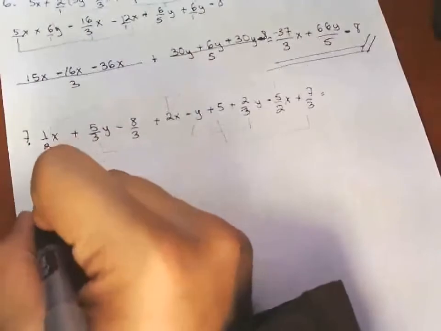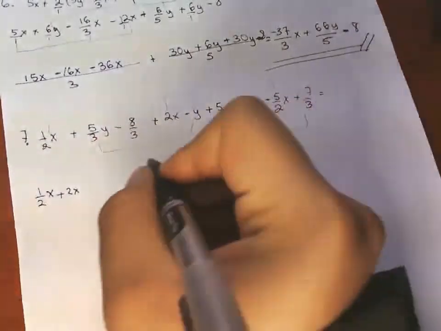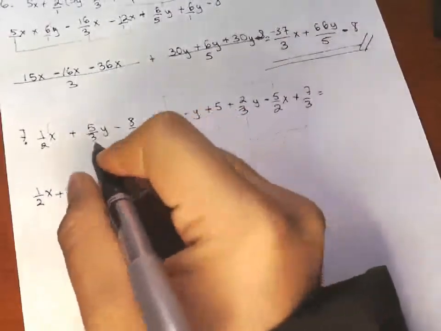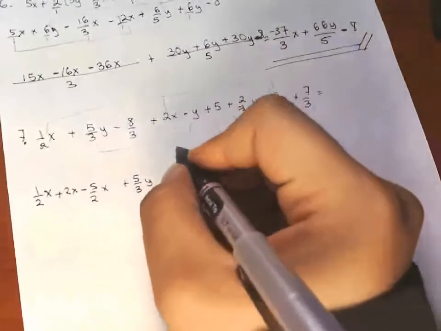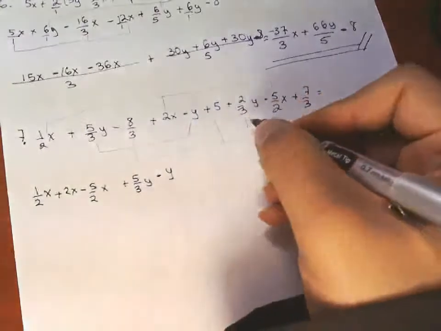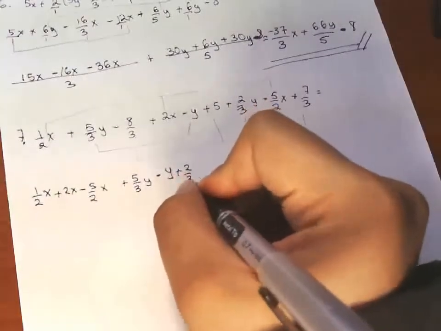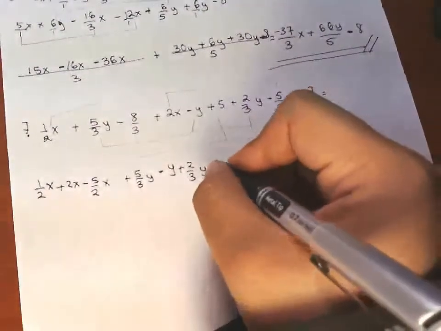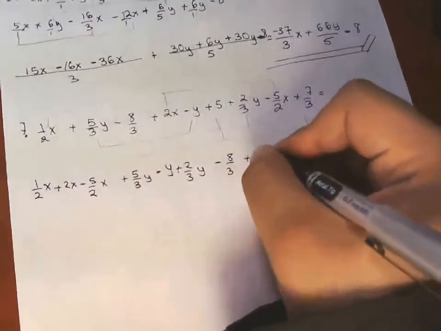We have 1/2 of x with 2x plus 2x minus 5/2 of x. Then let's do the y's. Plus 5/3 of y minus 1, or minus y, 1y, and plus 2/3 of y. Then we have the independent terms. We have a minus 8 thirds plus 7 thirds.